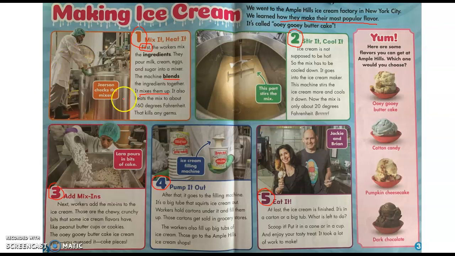Take a look at the photograph. It says, Gerson checks the mixer. So it looks like as the mixer's blending, Gerson is over here checking on it to make sure everything's going okay. So this picture and caption gives me a little more information about that first step.